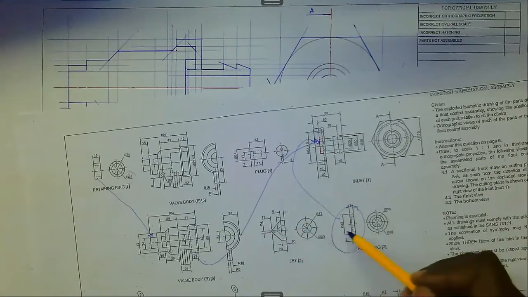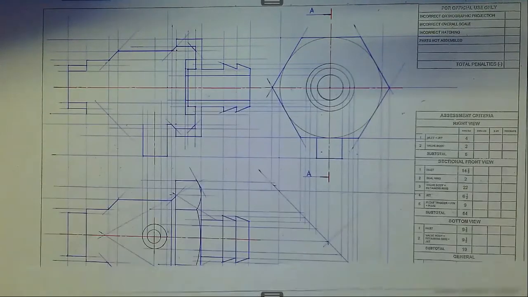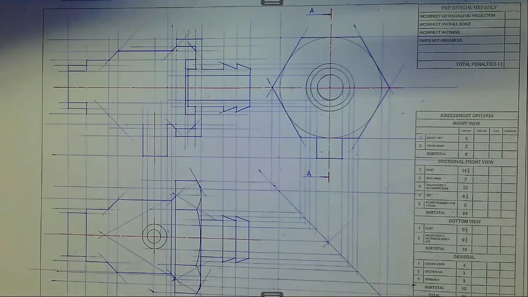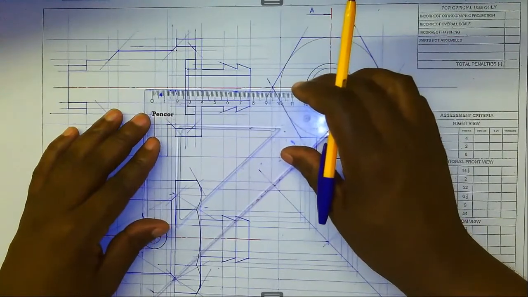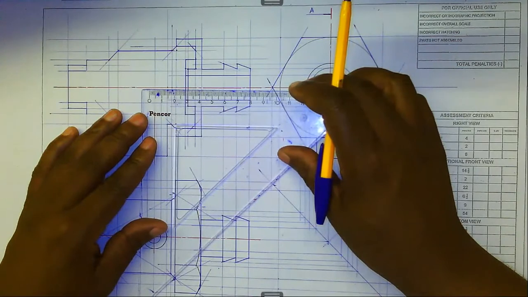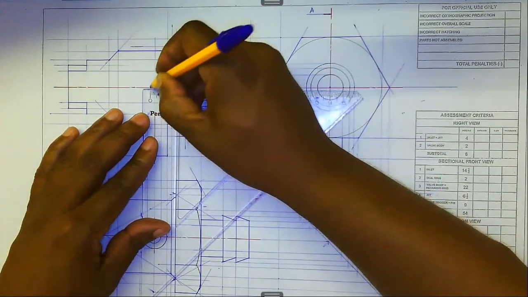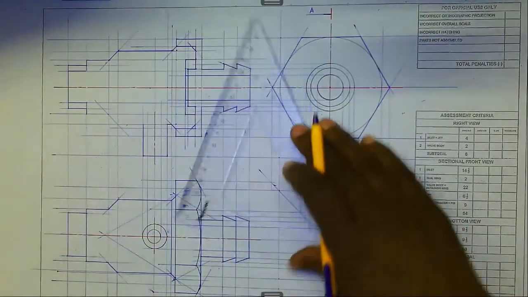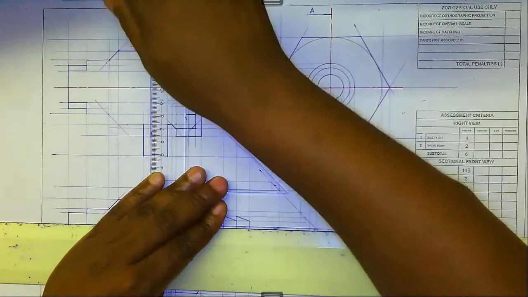We need to measure from this point, 28. Let's measure 28. That's our 28. But we don't need this information at the bottom, so we are just going to relate to this one.